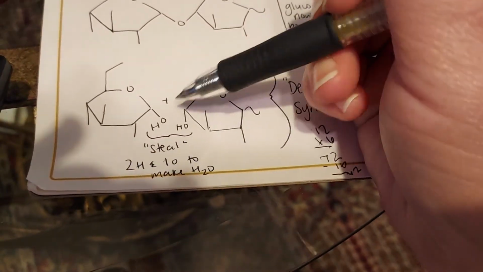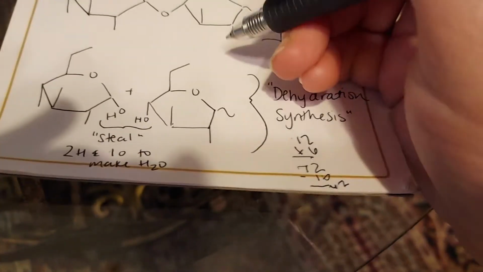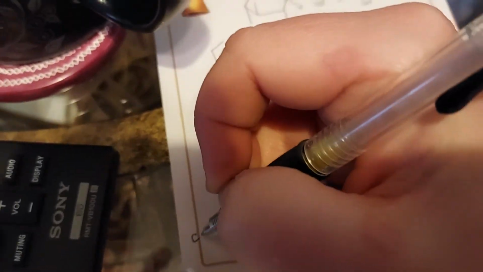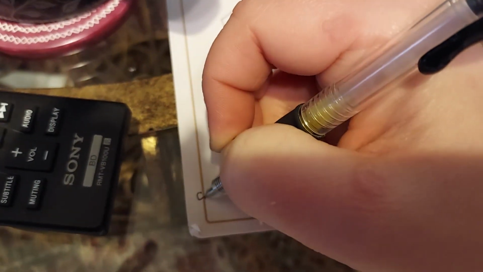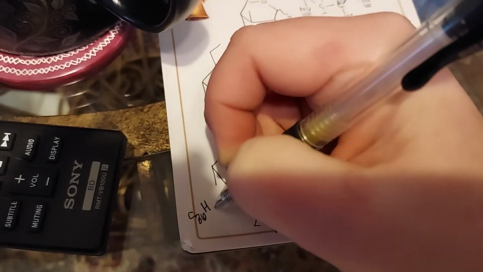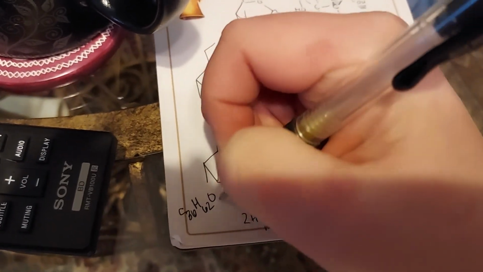You never lose carbon in dehydration synthesis. So you have C, 6 times 12 is 36. H, 62, O, 31. Bam.